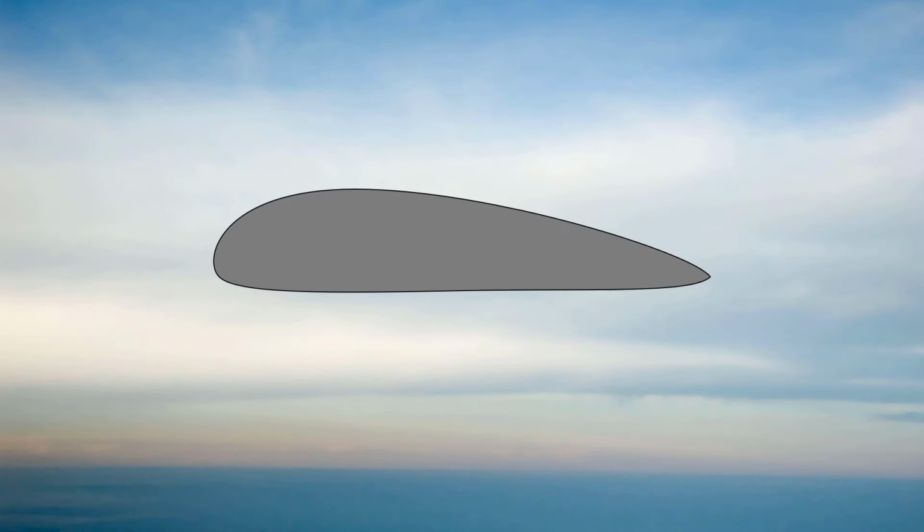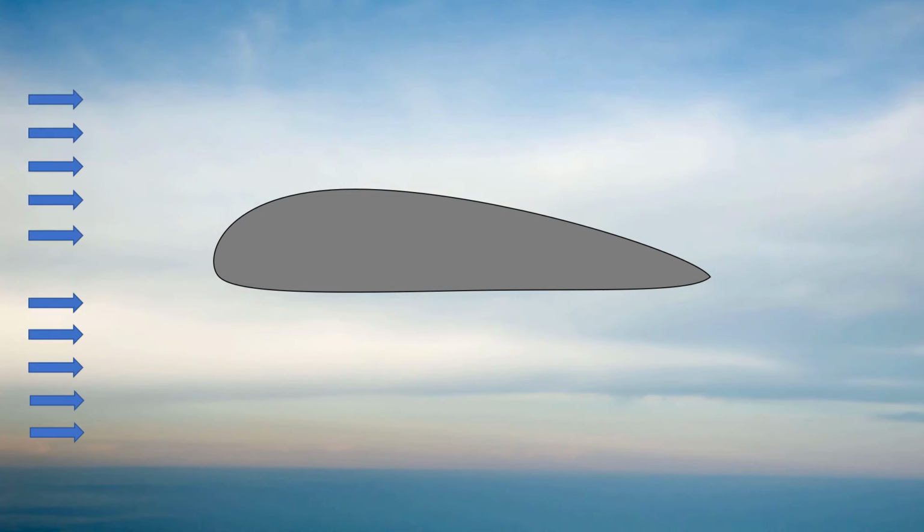Let's take the cross-section of an aerofoil. You'll notice that it's curved at the top and flat on the bottom. Therefore, the air travelling over the wings has further to go than the air underneath. If the air particles are going to meet up again at the trailing edge of the wing, then the particles travelling over the wings are going to have to move faster.